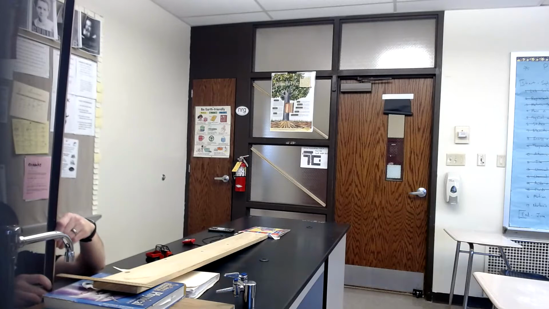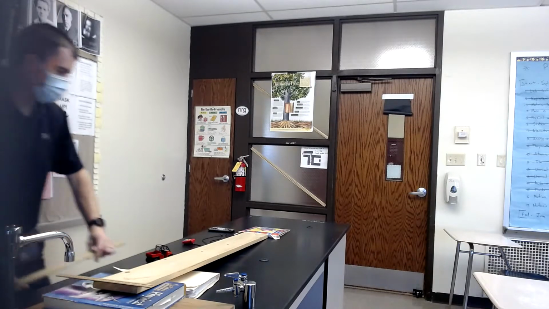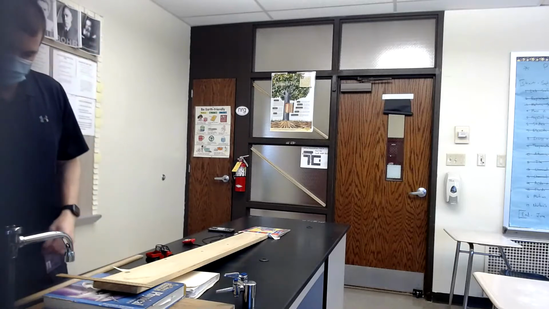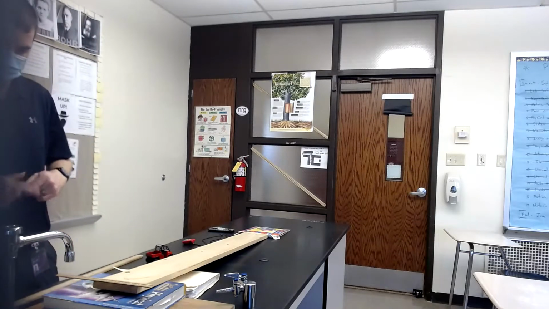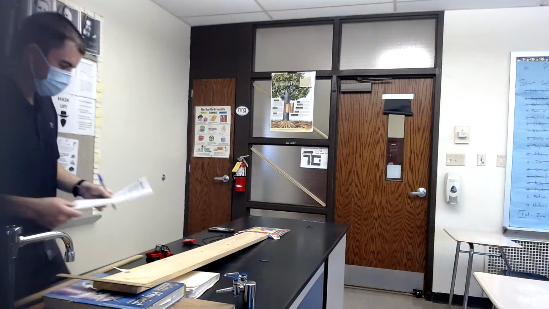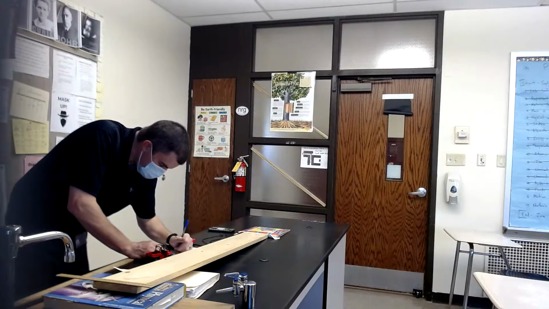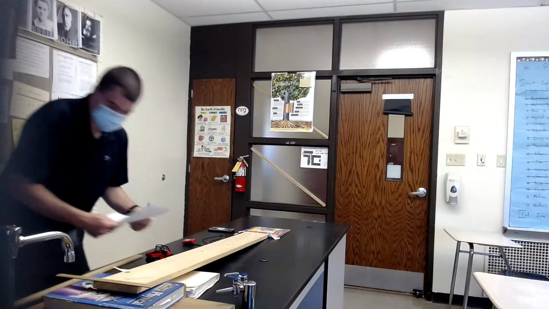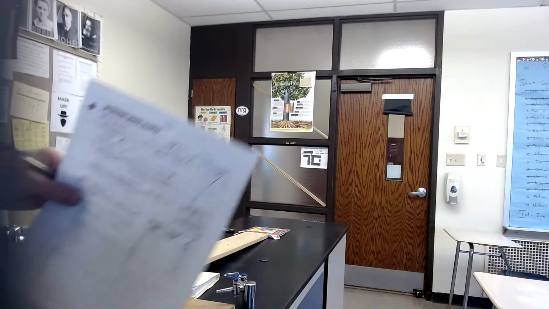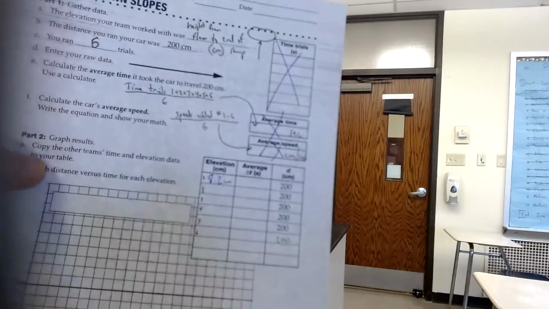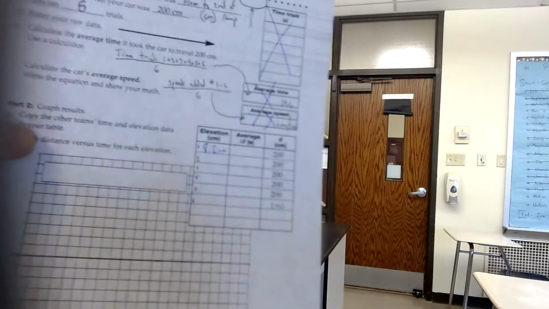We're going to say it's 8.2 centimeters. So on my data table, I'll write down 8.2 centimeters for the first trial, down at the bottom for elevation. Not going to do this or this. So for the first trial, you're going to write down 8.2 centimeters.